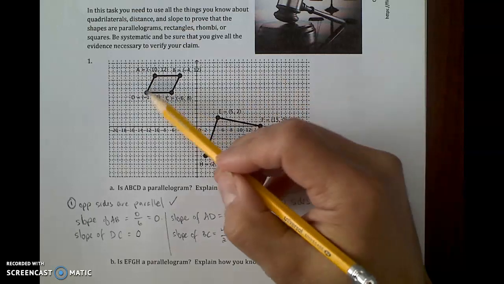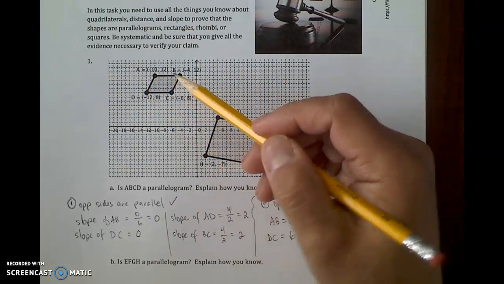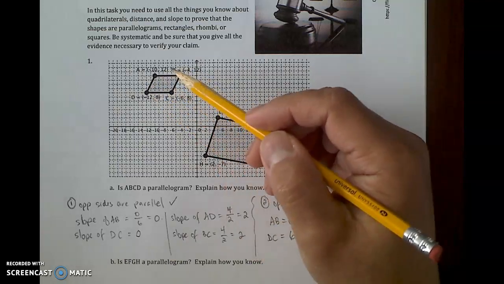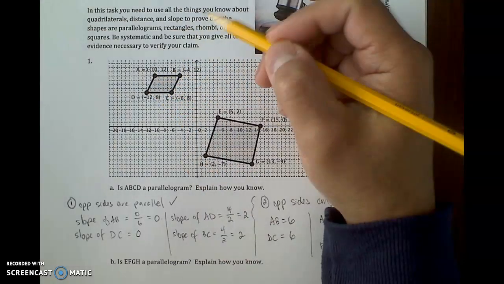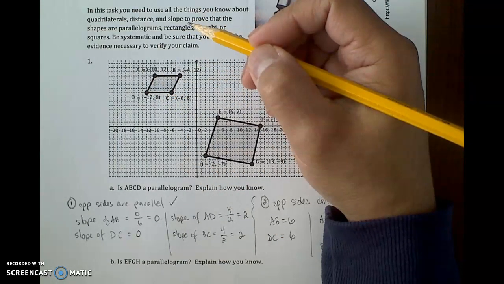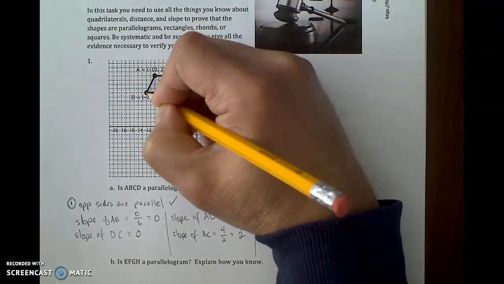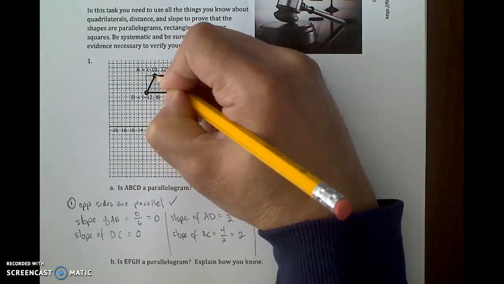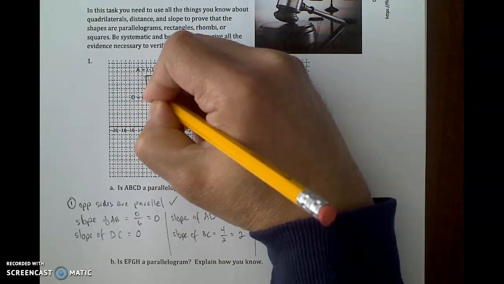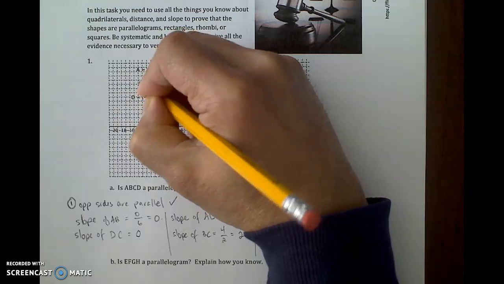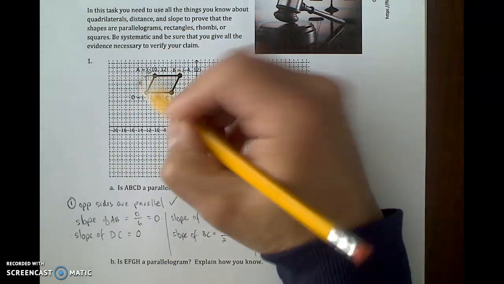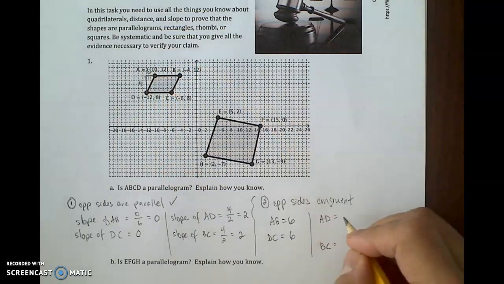Now because AD is a side on a slant, I cannot count boxes. But again, from the lesson from earlier in the week, because it's a graph line, we can find the length of that line by using Pythagorean theorem. We're going to go ahead and draw our triangle. Here's our right triangle right here. So we have one side of 4, this side is 2. We want to find the hypotenuse, so we're going to use Pythagorean theorem.